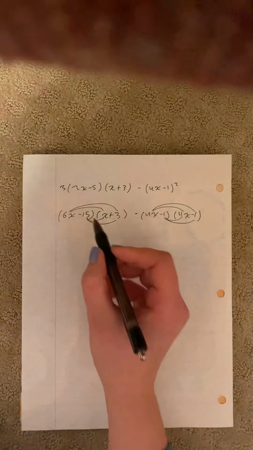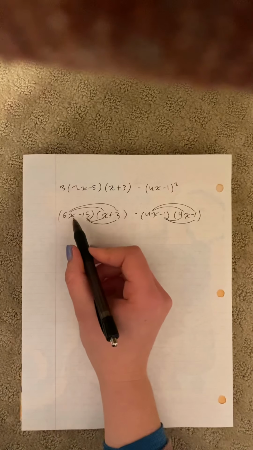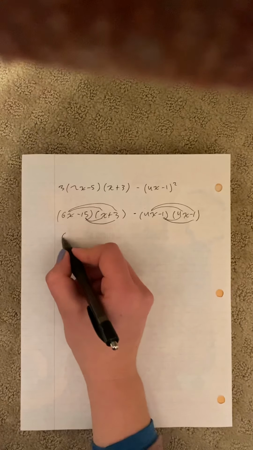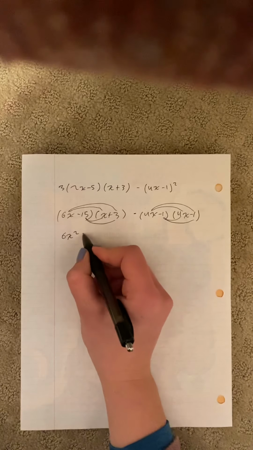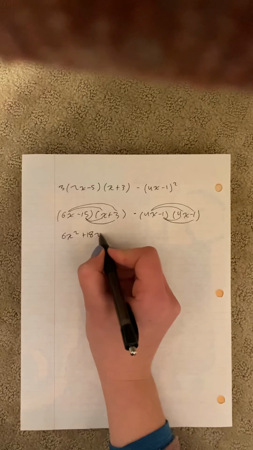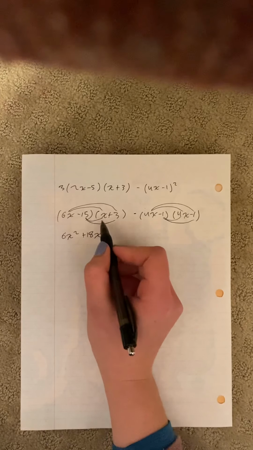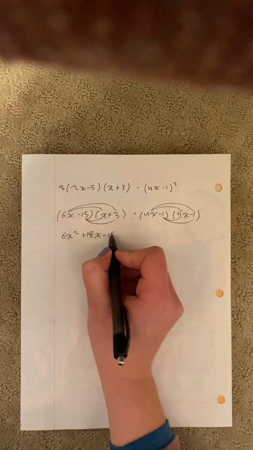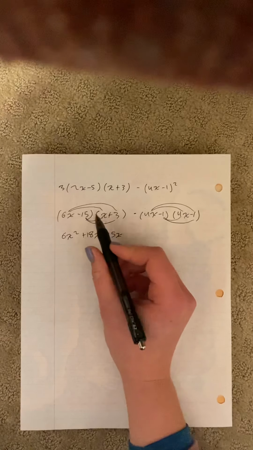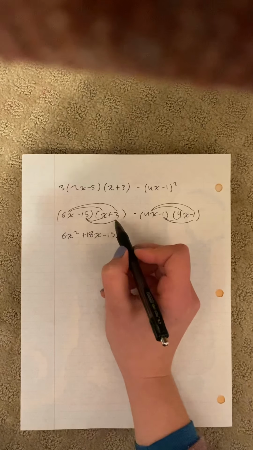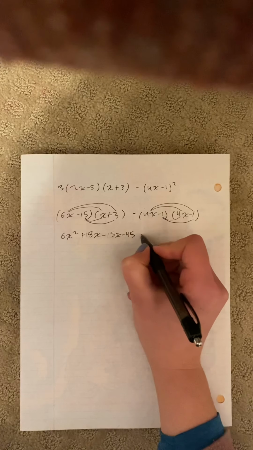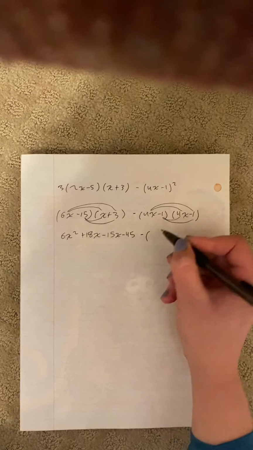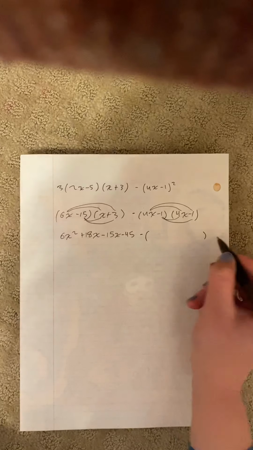And then to start, I'll do the 6x times x, which will be 6x squared, then 6x times 3, which is 18x, then my negative 15 times x, which is negative 15x, then the negative 15 times 3, which is negative 45. Then I'm going to keep this set of brackets.